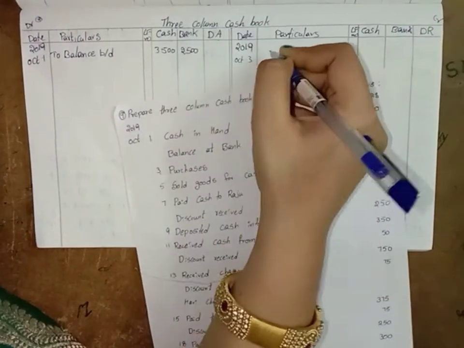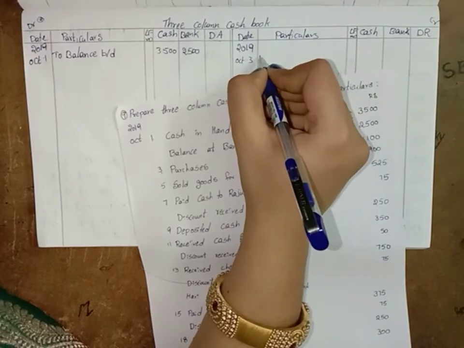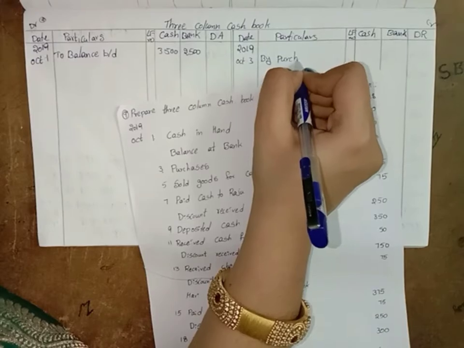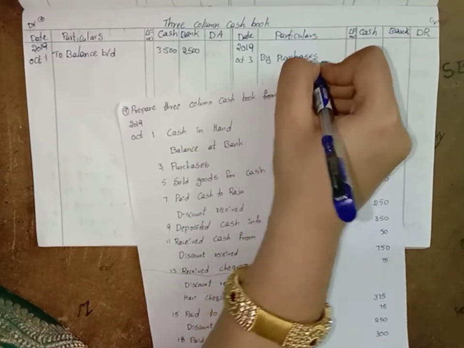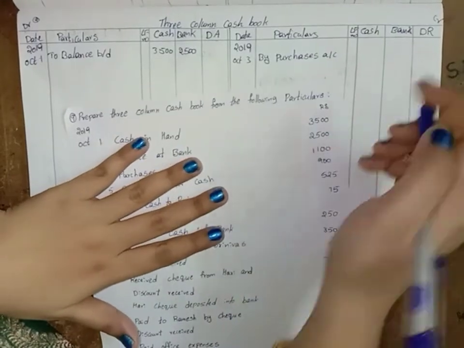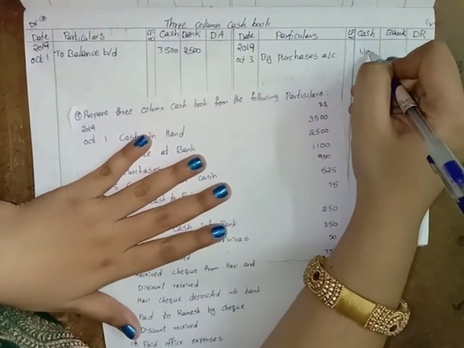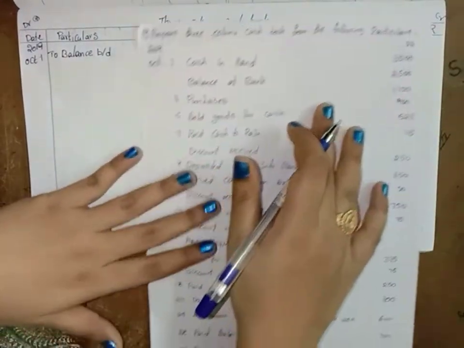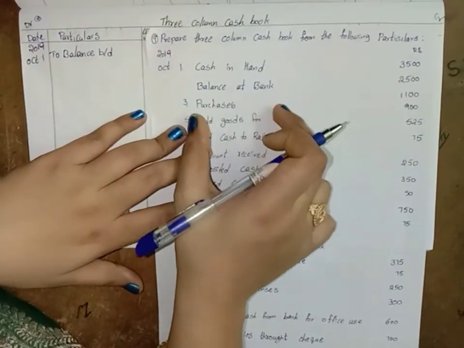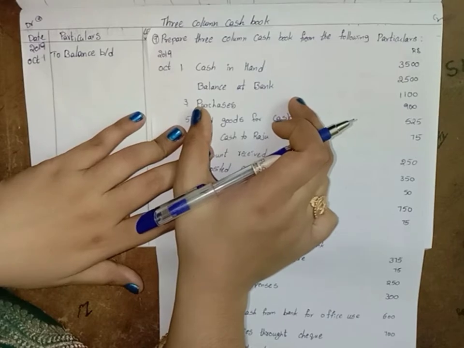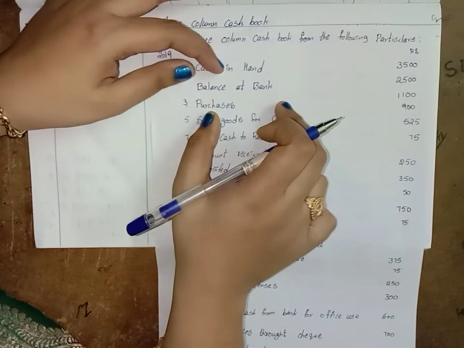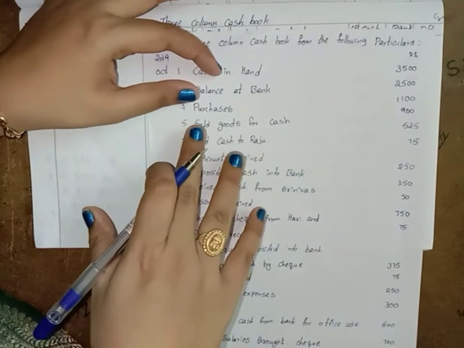Purchases are always on the credit side. By purchases account 1100. We write it in the cash column only because it is not mentioned that the transaction is by check. If it is mentioned that the transaction is by check, we write it in the bank column. Otherwise, we write it in the cash column.